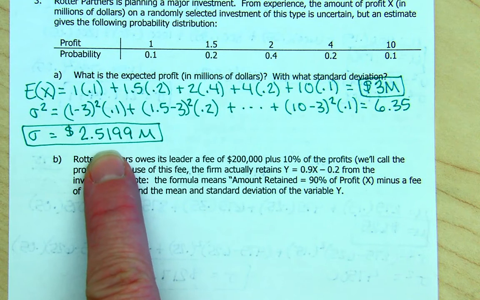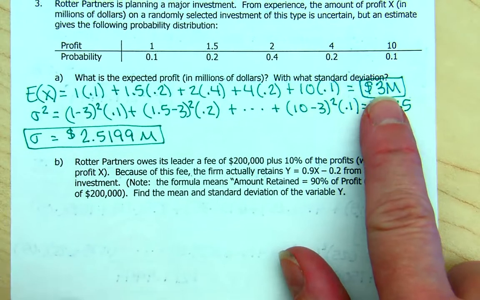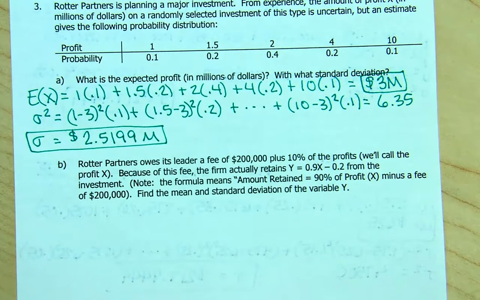So it'll be all right. Does that make sense to you? If all the numbers were pretty close to 3 million, we would have a smaller standard deviation. Okay.